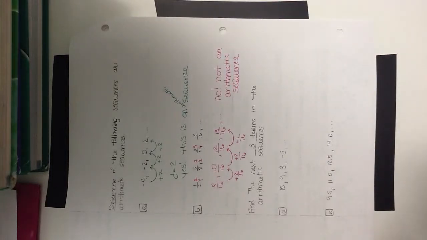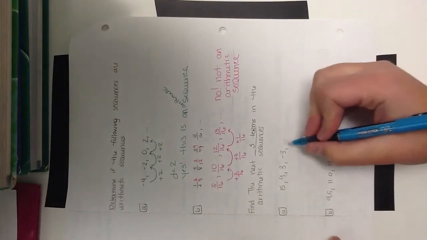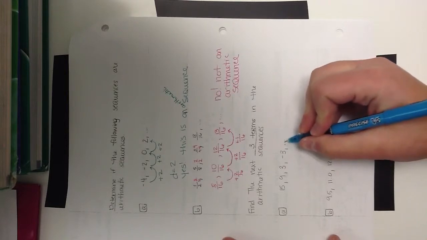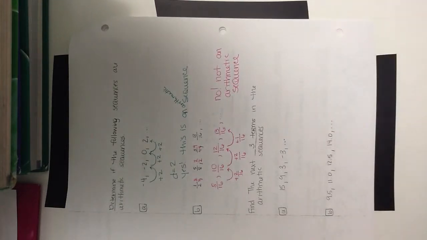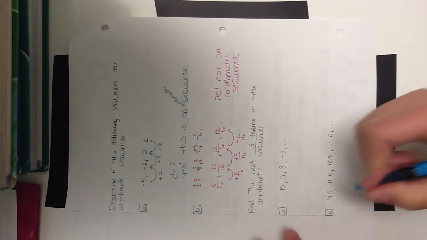All right. Now, we know how to determine if things are sequences or not, but now we have to decide what are the continuing terms or what comes after the ... So the first thing you have to do there is find the common difference.